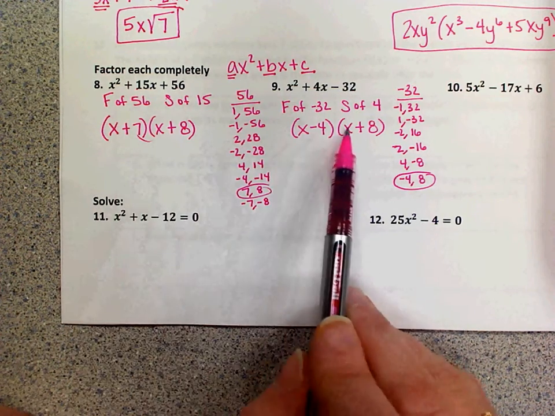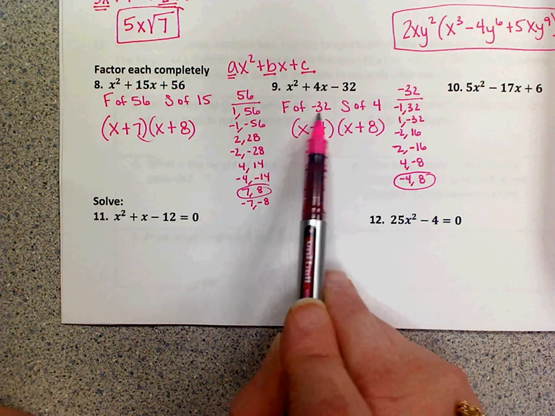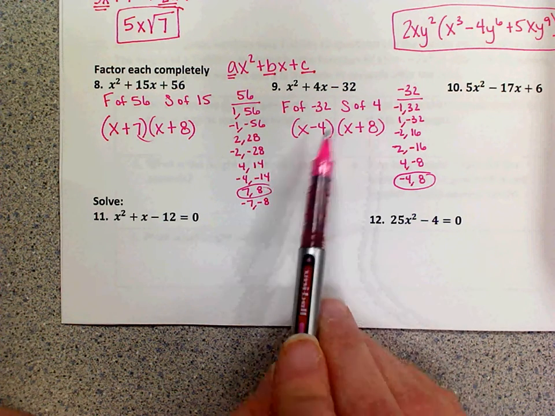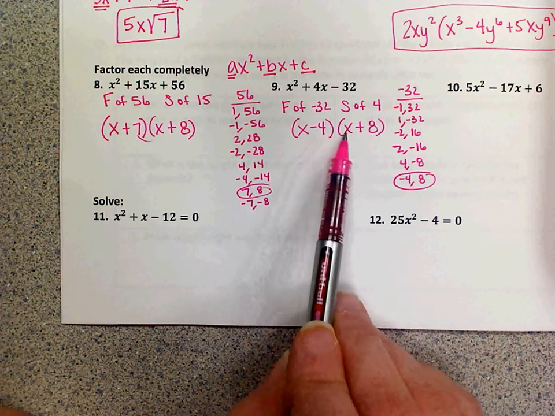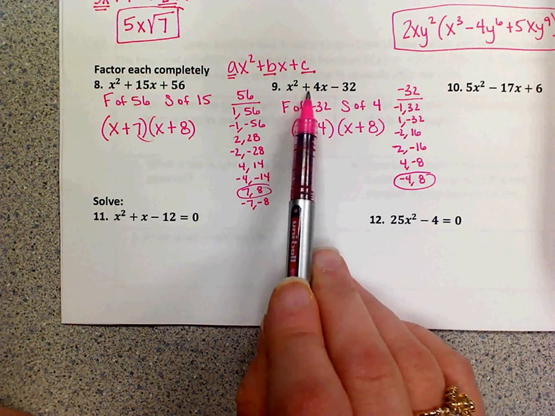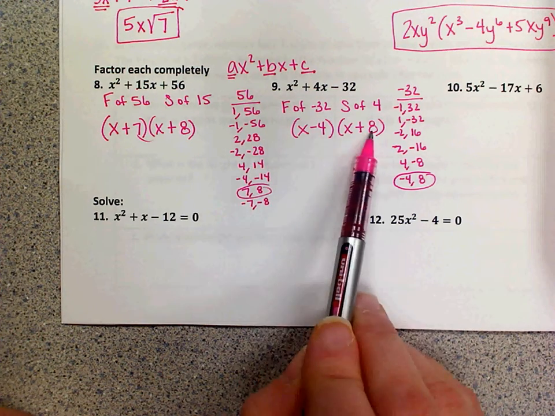X times x is x squared. Here we would get a positive 8x. Here I'd get a negative 4x. Those would combine to get positive 4x. And negative 4 times 8 is negative 32.